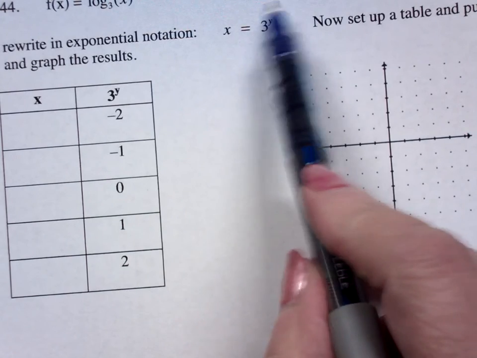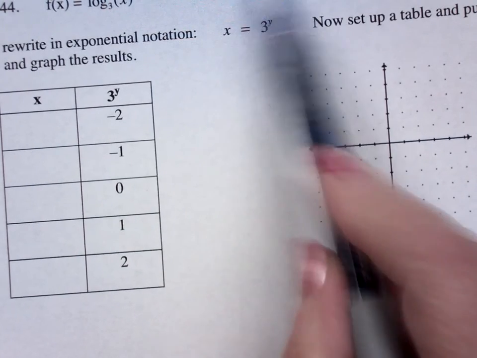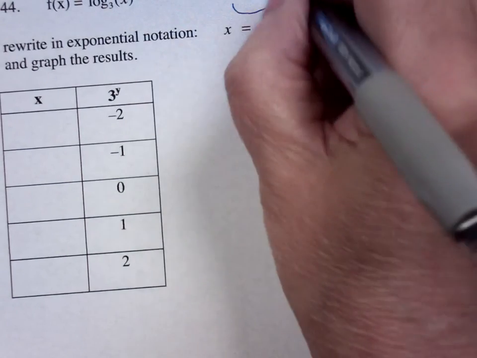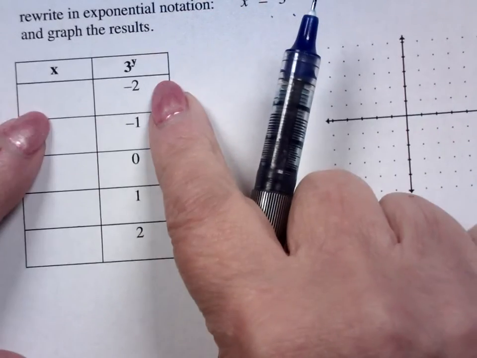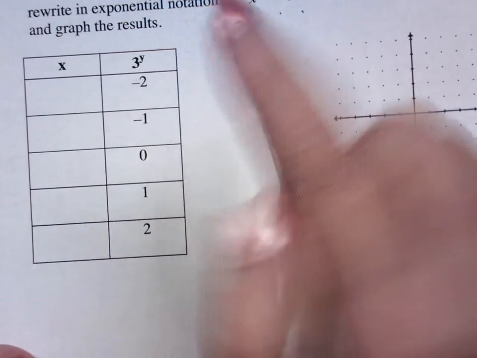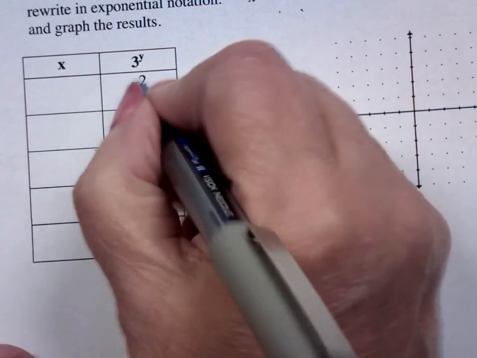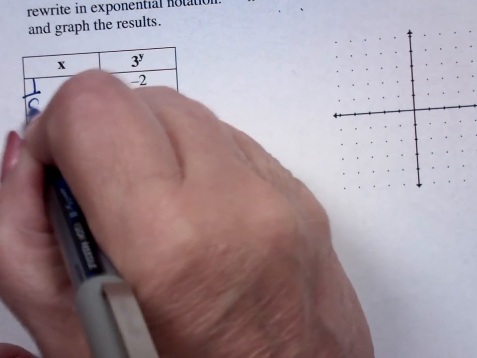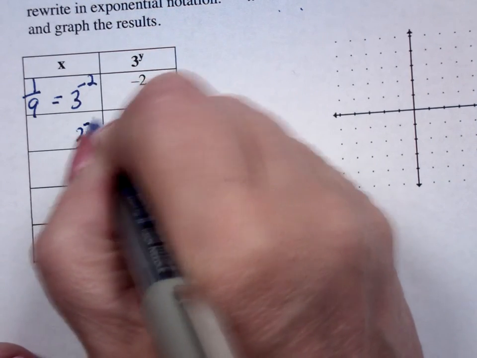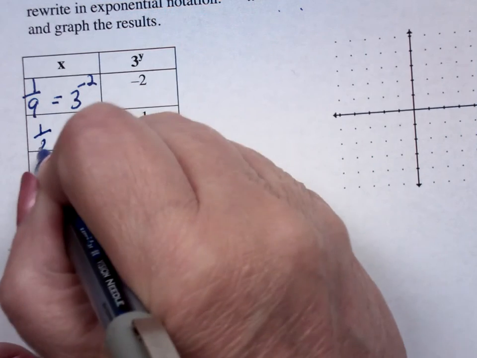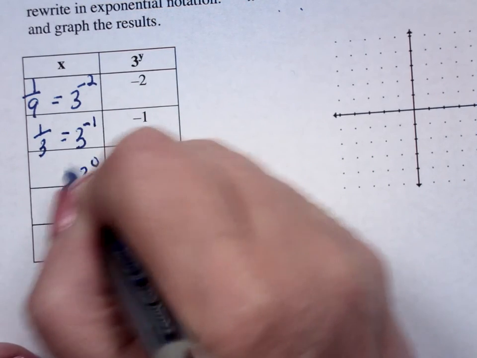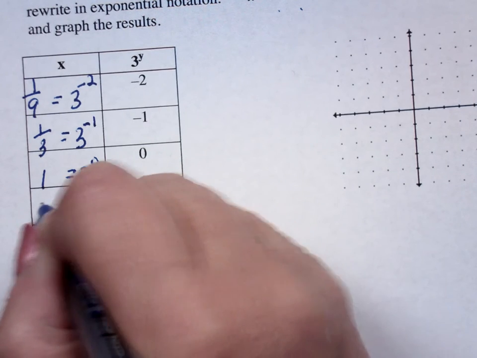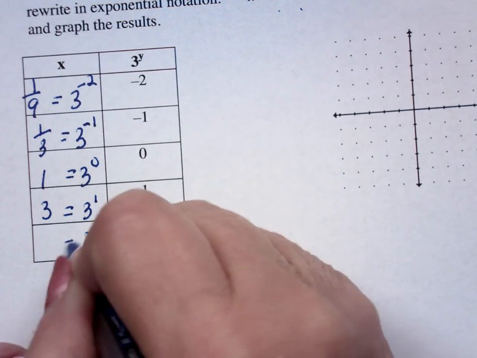Y equals log base 3 of x. Rewrite him, so x equals 3 to the y. So 3 to the y equals x. And then set him up in a T-bar chart. Put in y's, get out x's. This is 3 to the minus 2, which is 1 over 9. 3 to the minus 1, which is 1 over 3. 3 to the 0, which is 1. 3 to the 1, which is 3. 3 to the 2, which is 9.